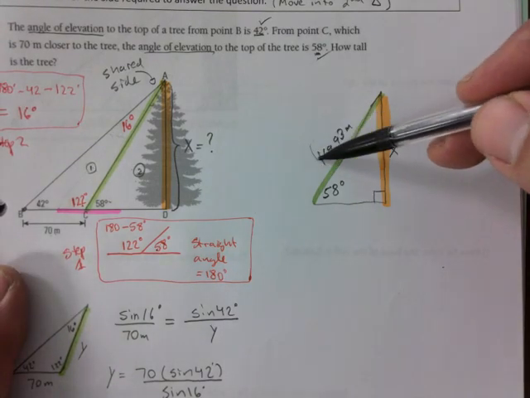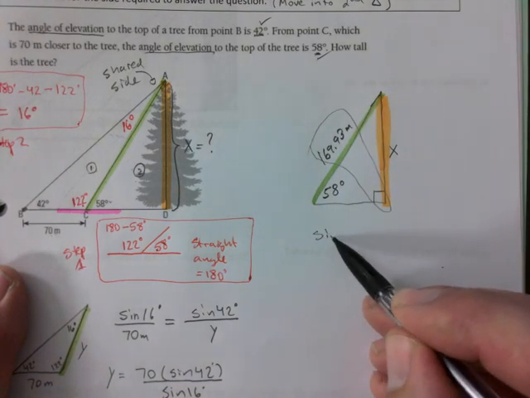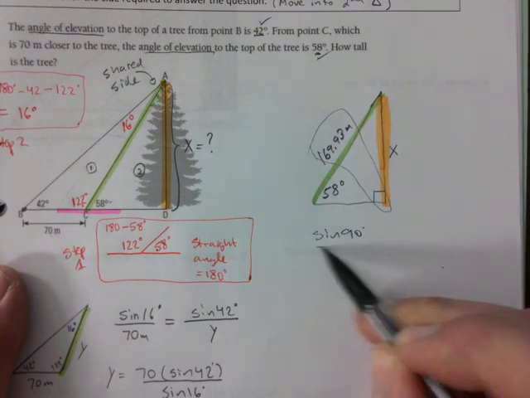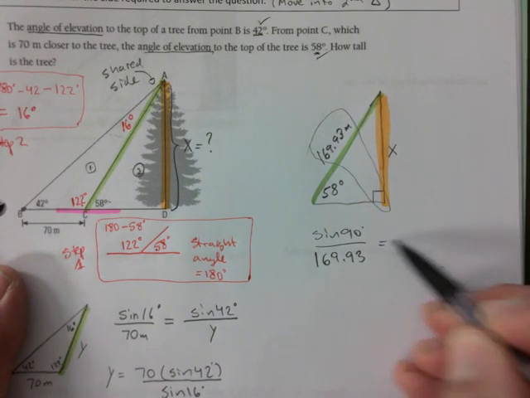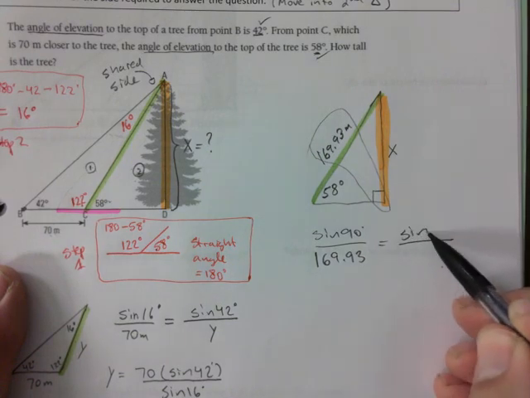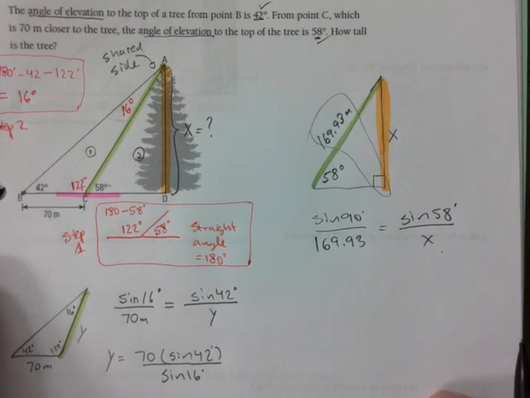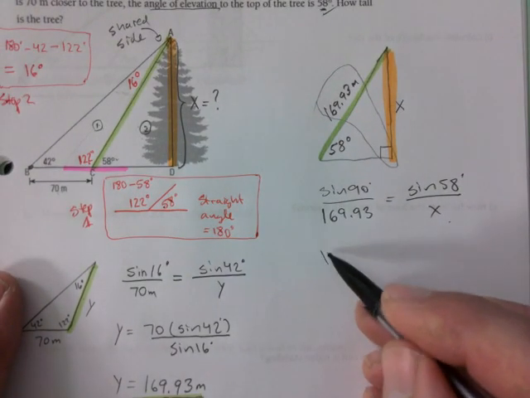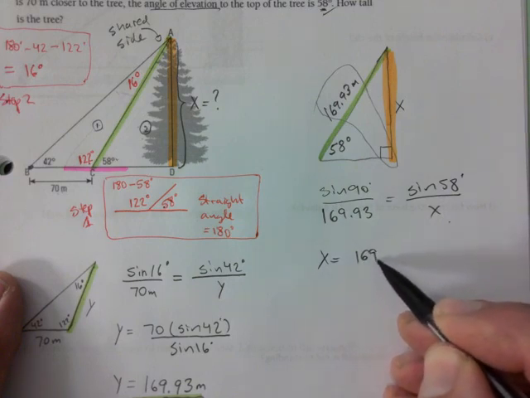Pair. Is it sine law again? Yeah. Sine of 90 over 169.93, then it's sine of 58 over side x. Anybody remember what sine of 90 is equal to?